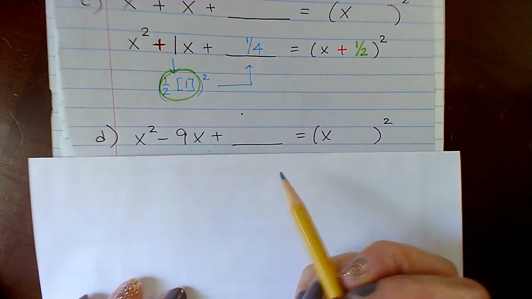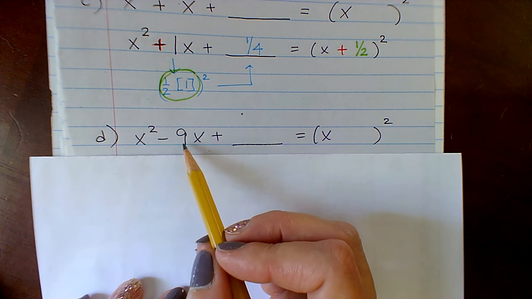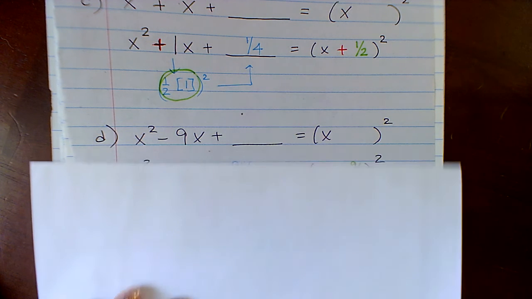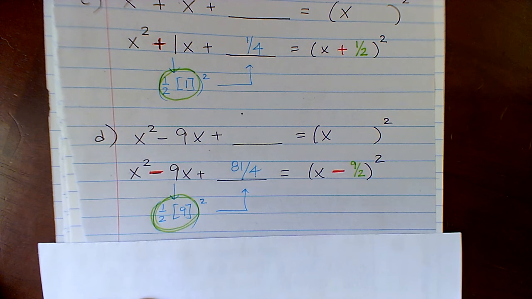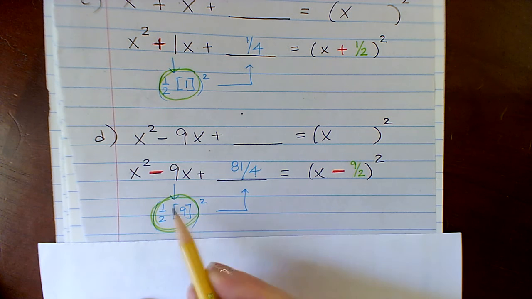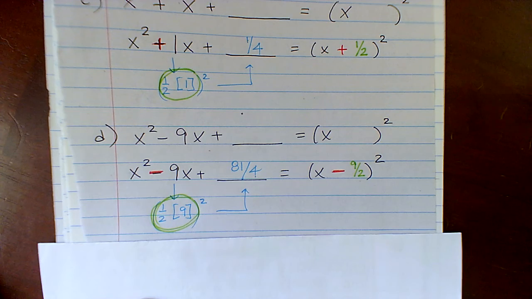Okay. This is another one that's going to have some fractions to it. Half of 9, squared. So if I take half of 9, I'm going to get 9 halves. And then if you square it, you get 81 over 4. Same sign. Half of 9 is 9 halves.